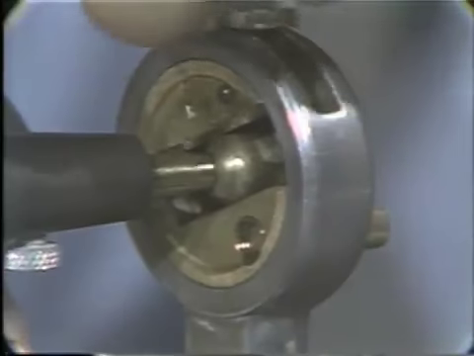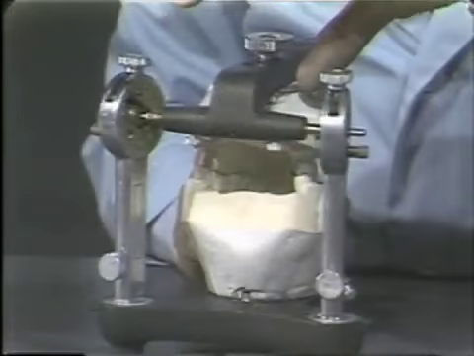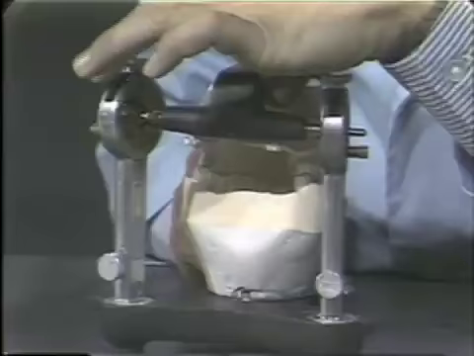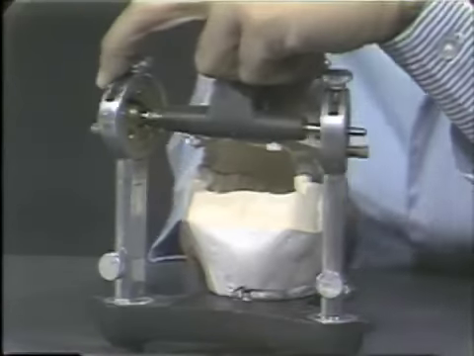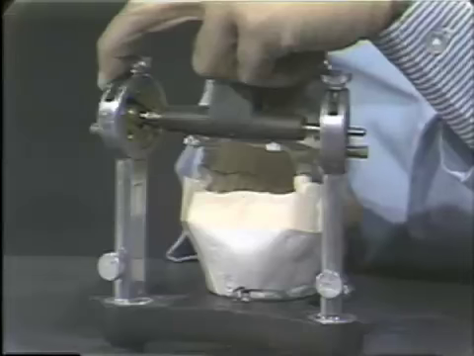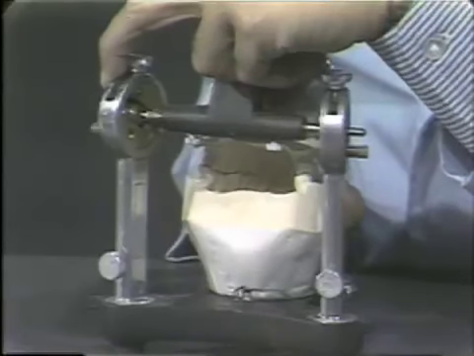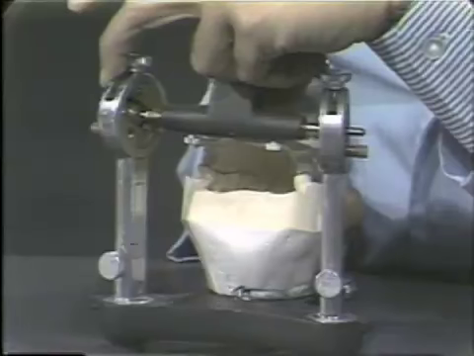Now, if I want to incorporate some of the immediate shift of the mandible, an artificially introduced immediate shift of the articulator, I would hold the upper member of the articulator toward the balancing side.